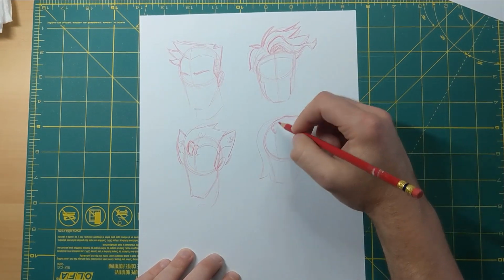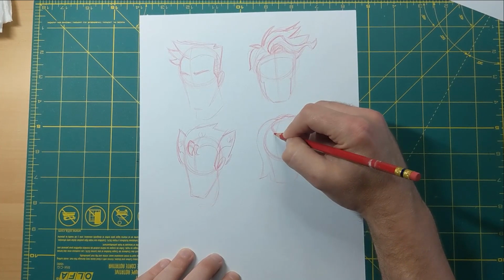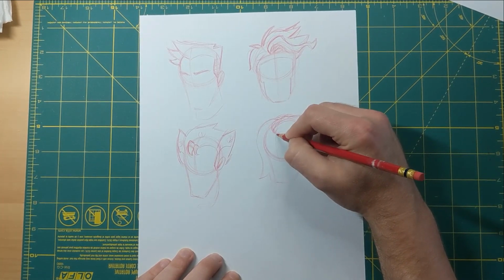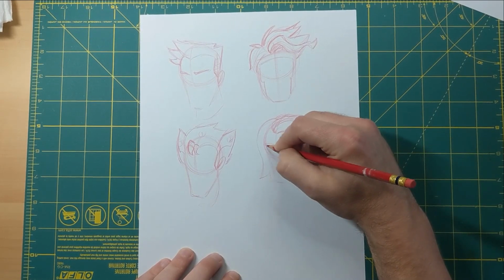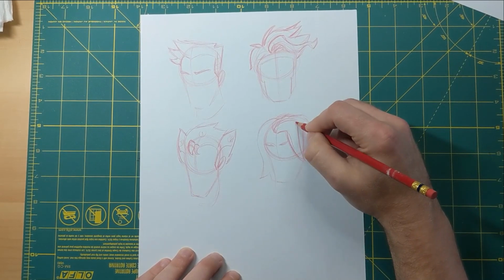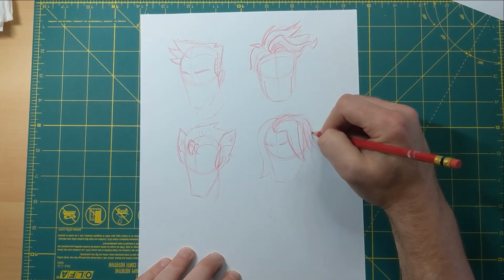Now I'm putting light lines in because I'm going to do more detail in a minute, but this may have a piece of hair coming down that's covering part of his face right here. So if you have his eyes right here, this will partially cover that one, but you're going to have more hair coming in doing the same thing, coming down.